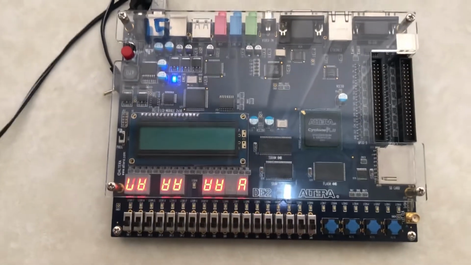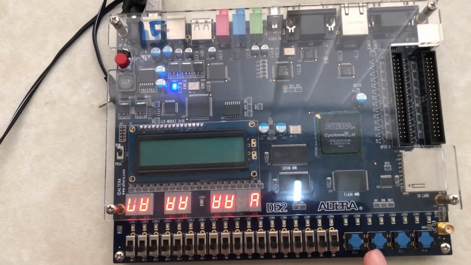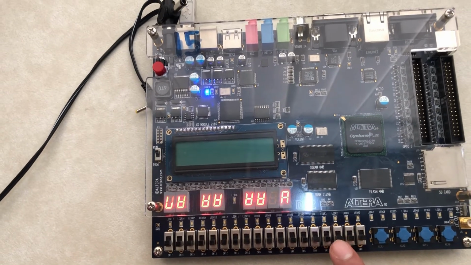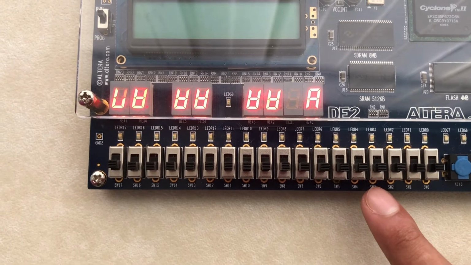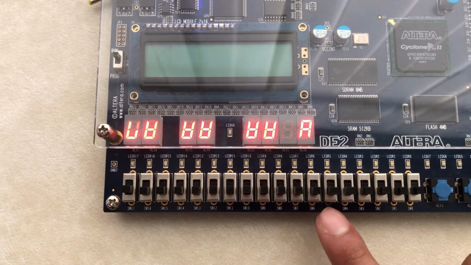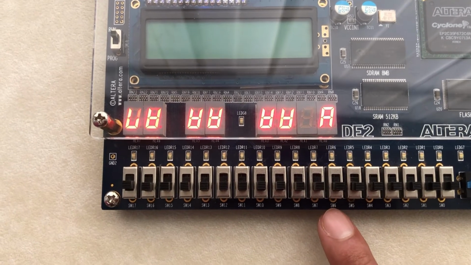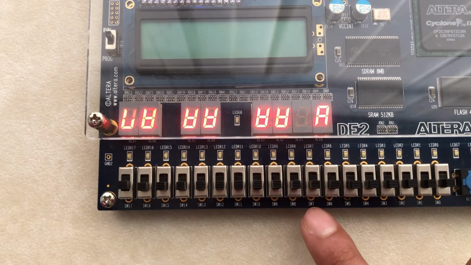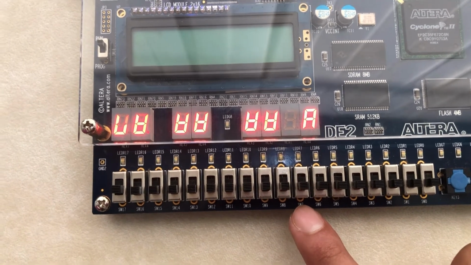For the hardware part we have some switches. This switch represents 10 cent, this one 20, this one 50, and the next switches, from switch 3 to 5, represent product A, product B, and product C. Switch 6 represents our buy, and switch 7 represents our RST.